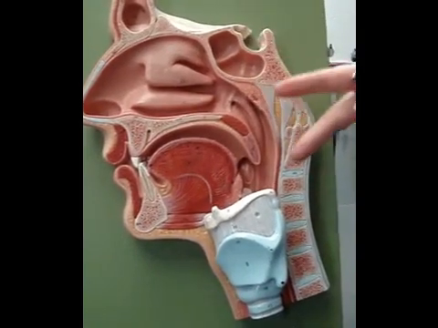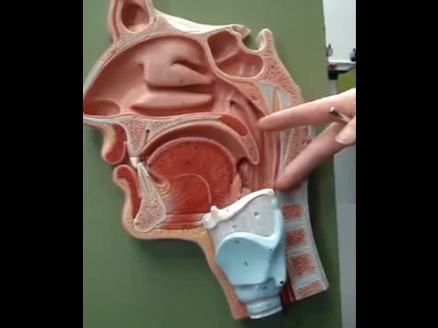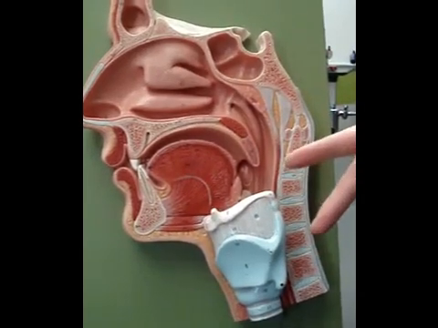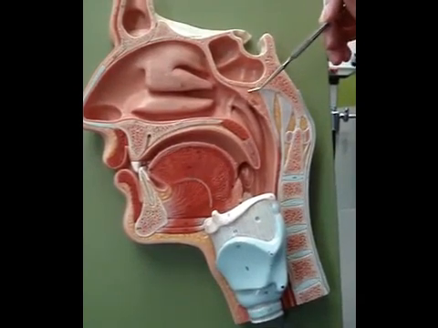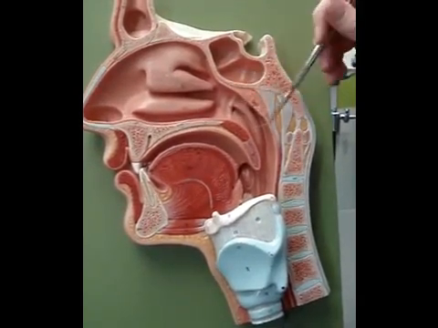Nasopharynx, back to the nasal cavity. Oropharynx, back to the oral cavity. Laryngopharynx, back to the larynx, or your voice box. So as we come by here, we're going to pass the adenoid, or the pharyngeal tonsil. Come all the way back here, air flows down.